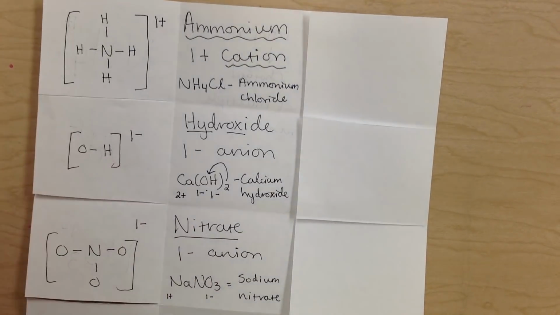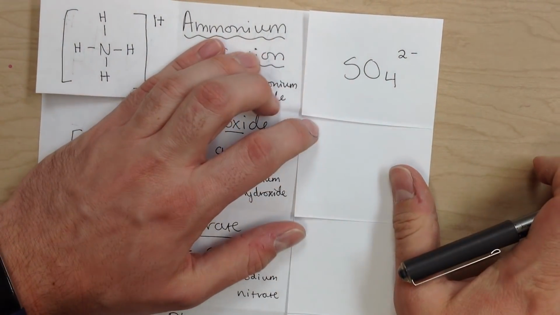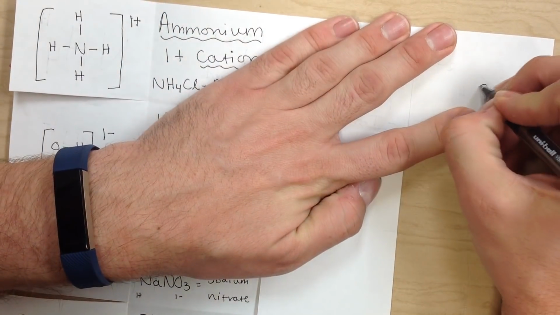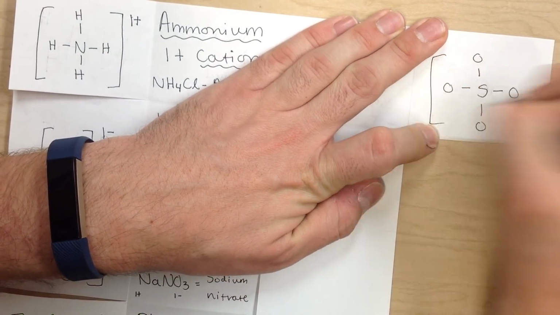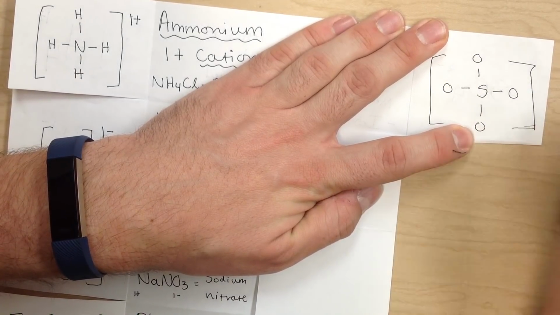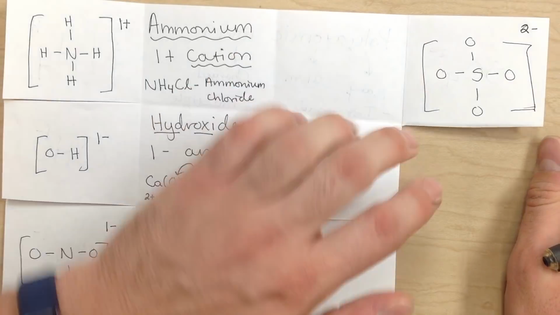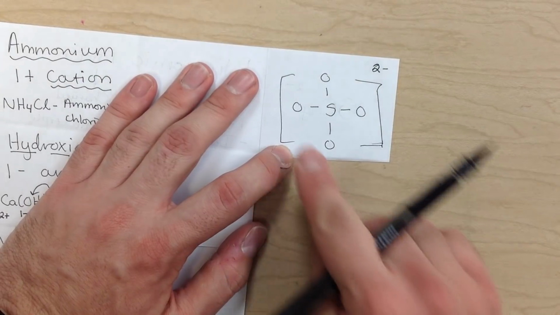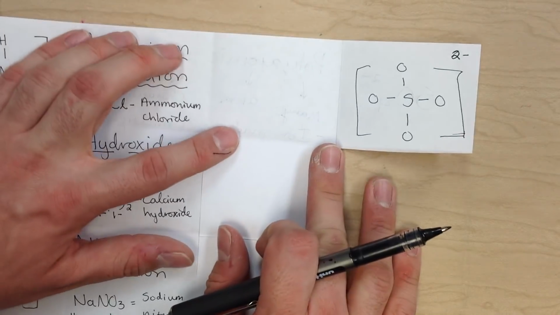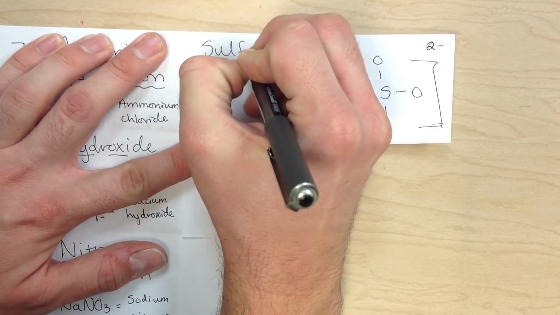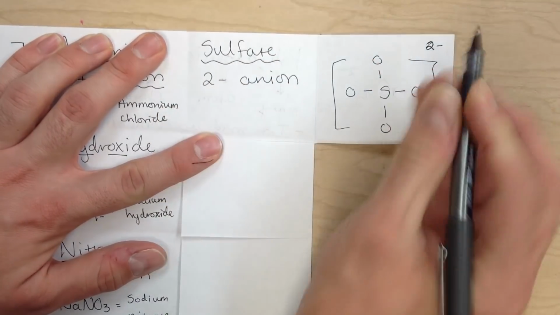All right, top right, we have SO4 2-. Just like phosphate, it's a sulfur in the center with 4 oxygens attached to it. Overall, it has a 2 negative charge. So it's a sulfur with 4 oxygens attached, -2 charge on the entire thing. This substance is called sulfate. It's, of course, a -2 anion, or a 2 negative anion.